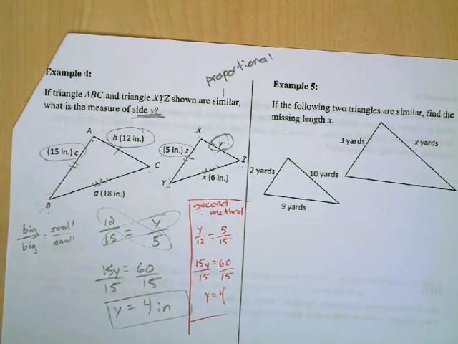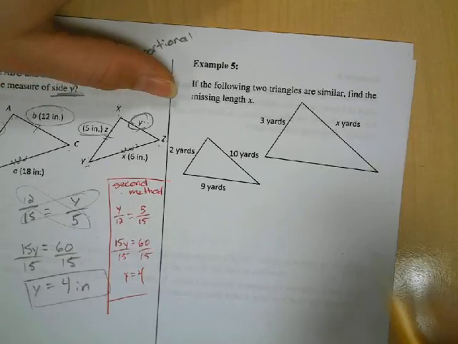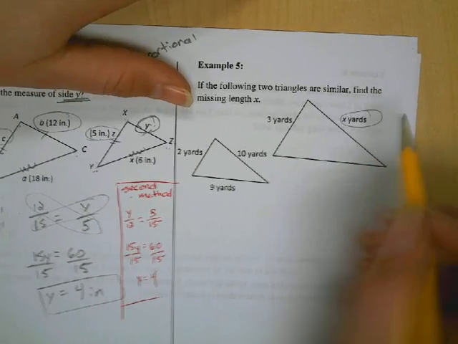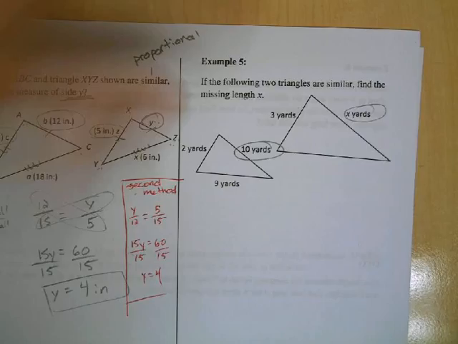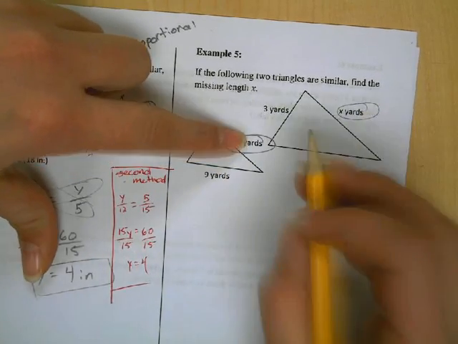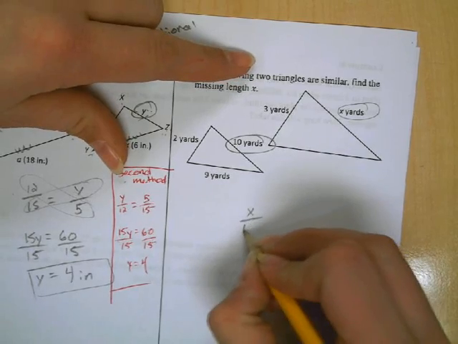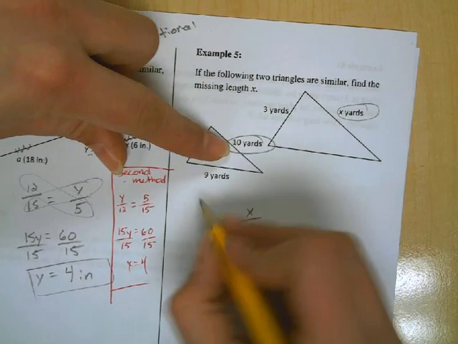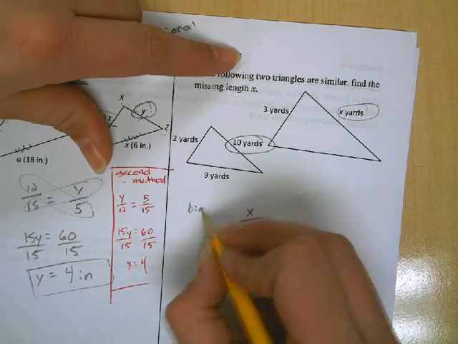For this next one, they want us to find x. I know I'm using the 10 yards because those are my similar triangles, those are my similar sides. So let's go ahead and do those. X over 10, so I've got big over small this time.